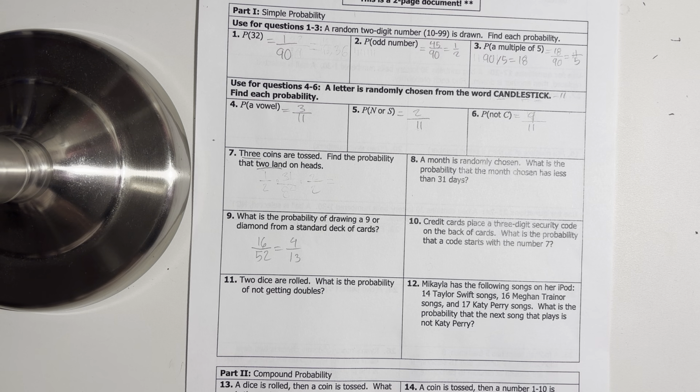So then number 7, it says 3 coins are tossed. Find the probability that 2 land on heads.